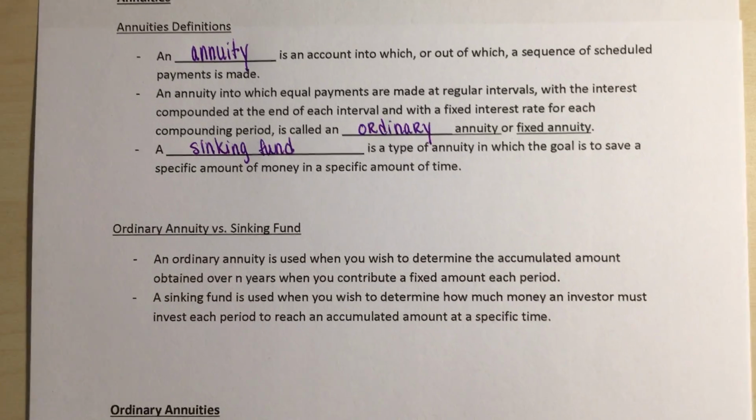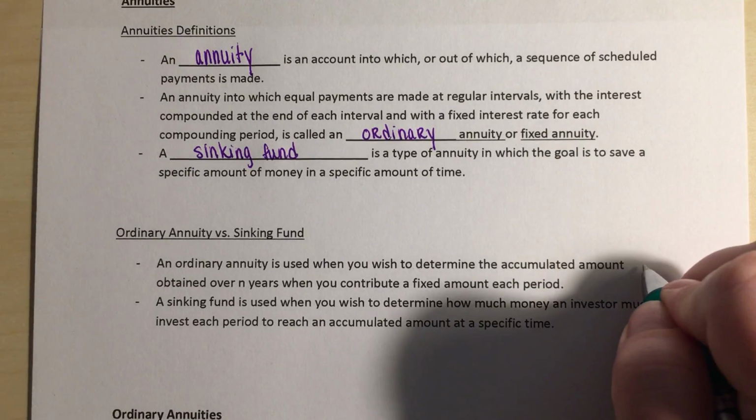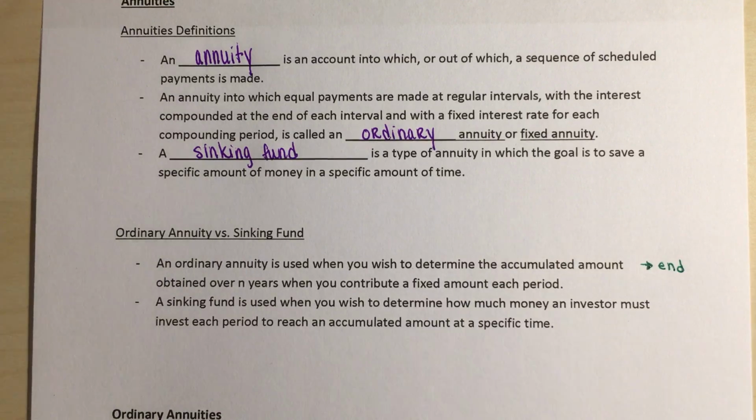And the differences as we're thinking about these problems is kind of similar to the idea of compound interest compared to our present value formula. An ordinary annuity is used when we wish to determine the accumulated amount obtained over n years when you contribute a fixed amount each period. So an ordinary annuity tells us the amount of money that we're going to have at the end of the time period that we're looking at.